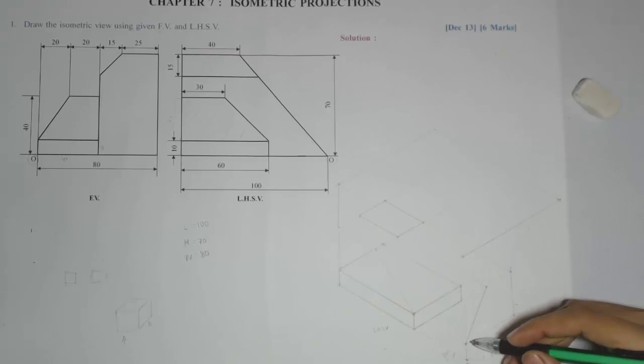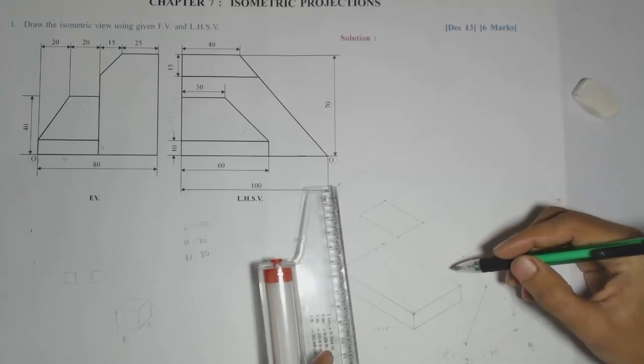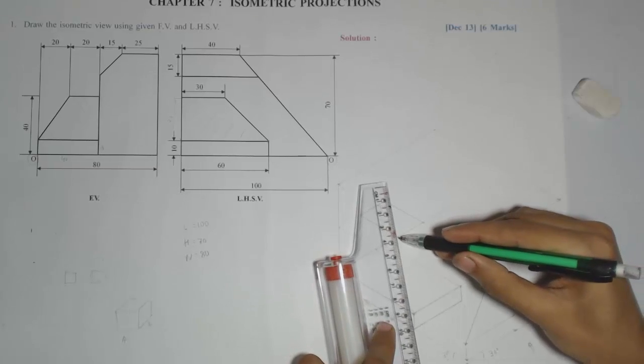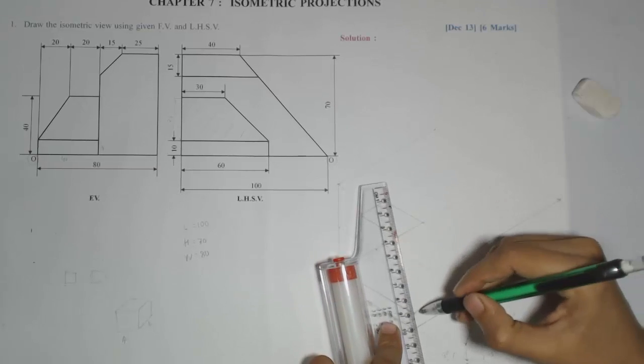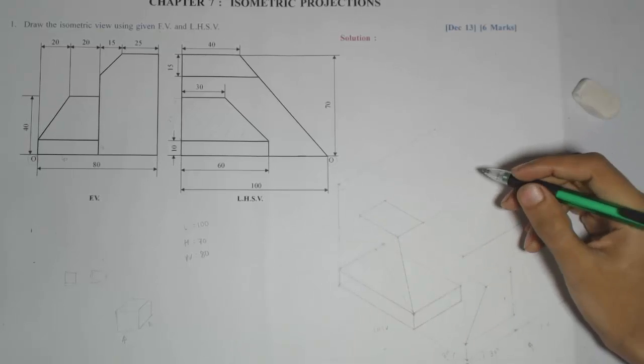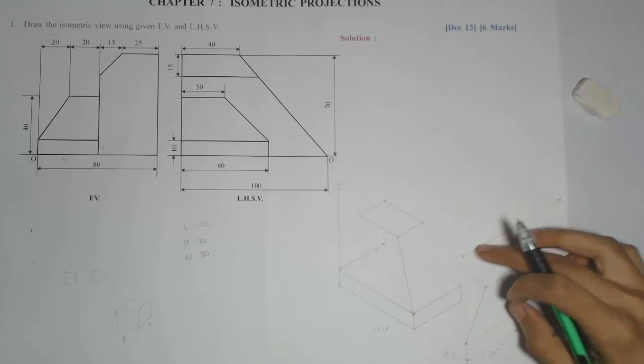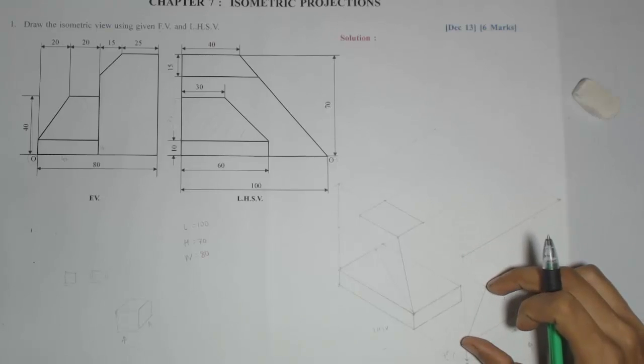So obviously this point I can coincide here, and if I join this line, now here your imagination part comes. This line, after projecting on this view, this plane, I'll get this line.